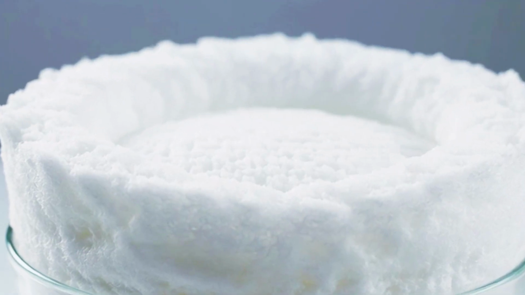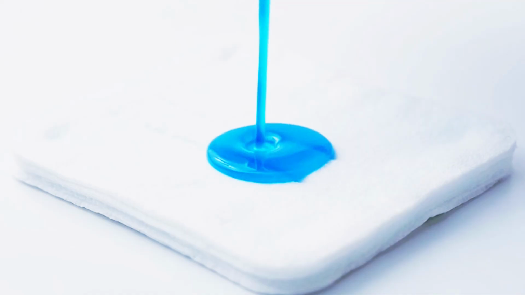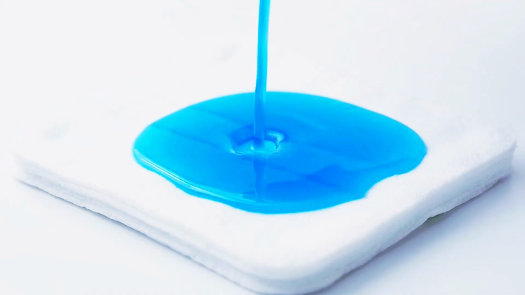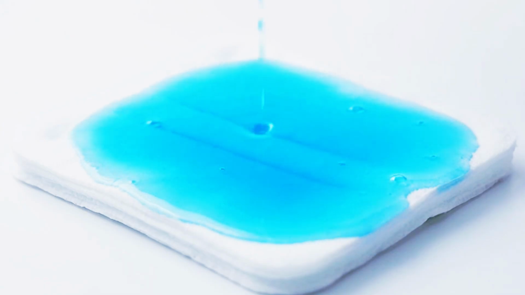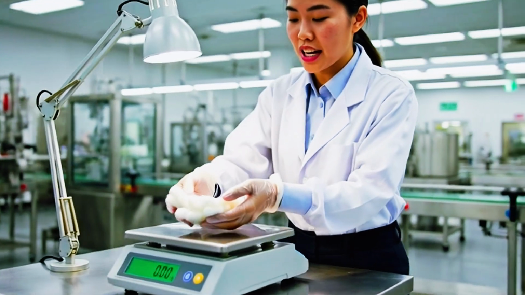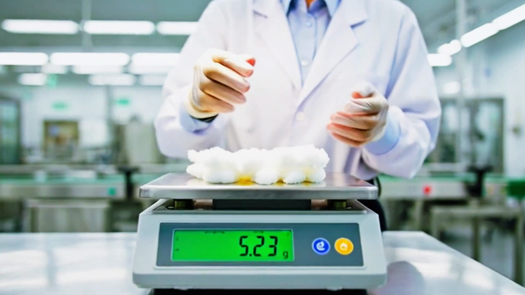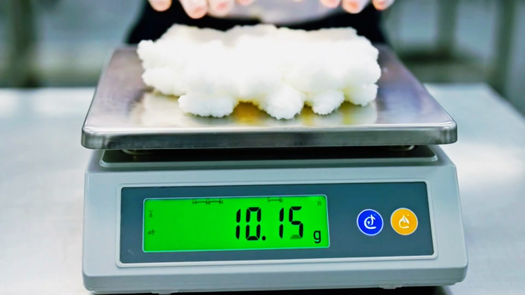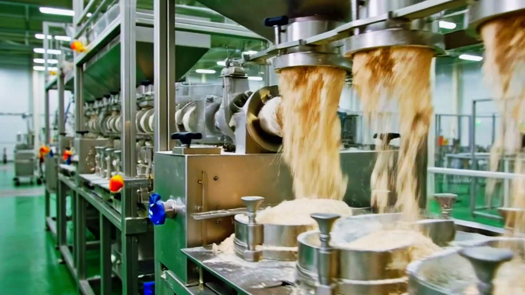This pulp absorbs fluid inside the sanitary pad. This demonstrates how our sanitary pad absorbs quickly. Each sanitary pad requires precise pulp measurement. The pulp is transferred to the sanitary pad forming line.